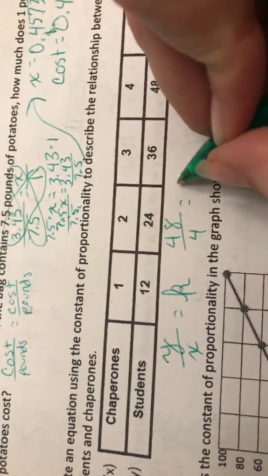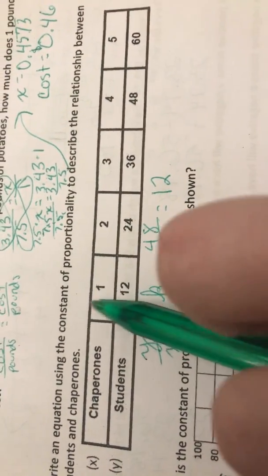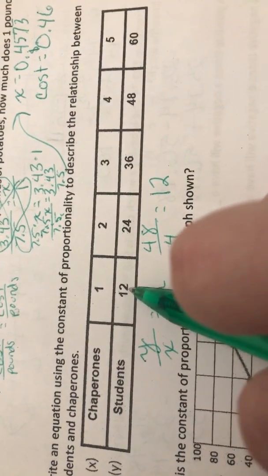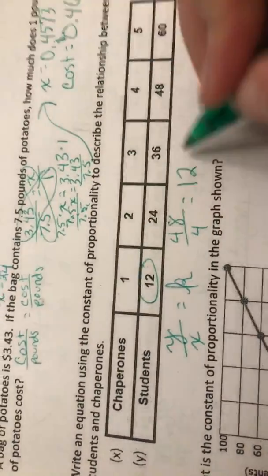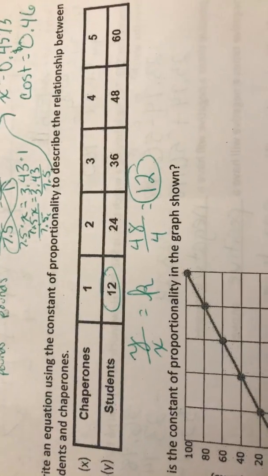When we divide that, that does in fact equal 12. When we use the 1 here, we can use that as a check. The constant of proportionality is the y value when x equals 1. So you can get it from here, or you can do the math and get it from here. The constant of proportionality is in fact 12.